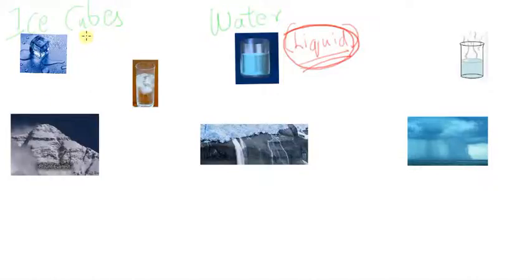So let me write that down. This is the solid form of water. So now we've covered two phases. One is the liquid phase and one is the solid phase of water. And so we're also going to cover how water goes from one phase to another.